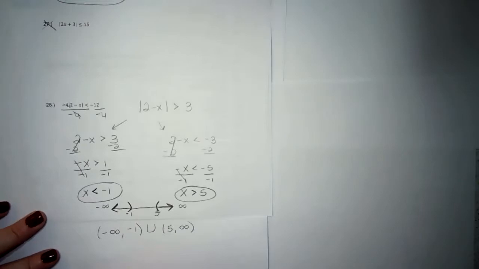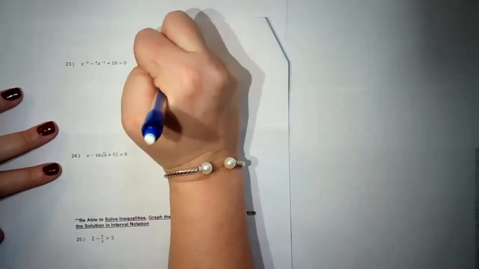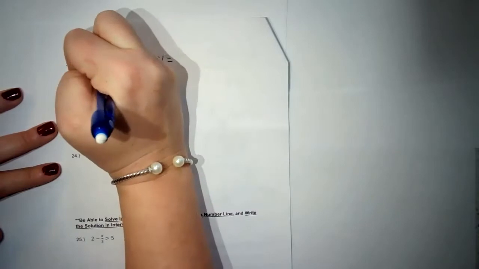All right, so number 23. Remember, you're not able to solve that directly, so you're going to have to substitute. We substitute y for the middle variable term. So I'm going to substitute y equals for this little letter. Not the 7 also, just the variable term.